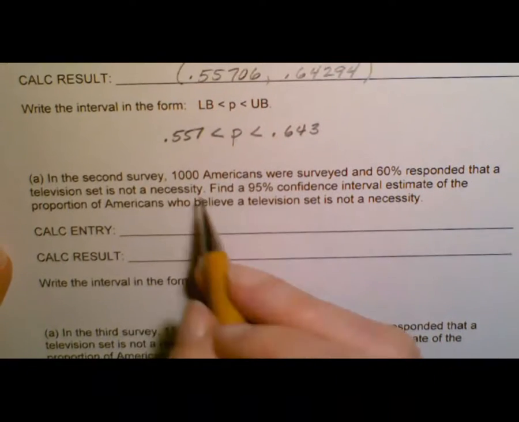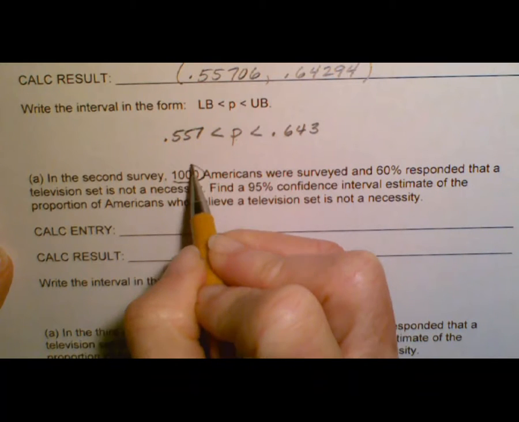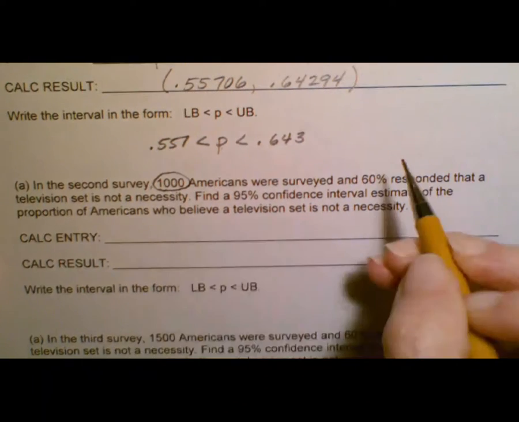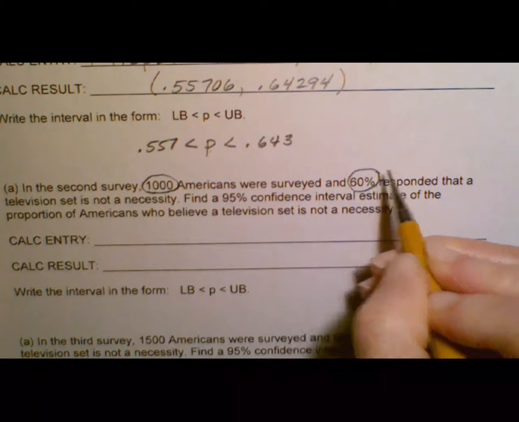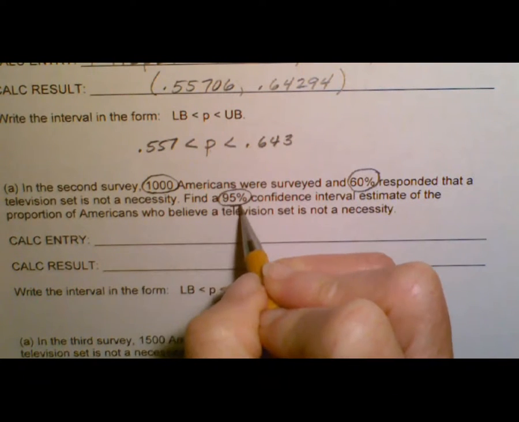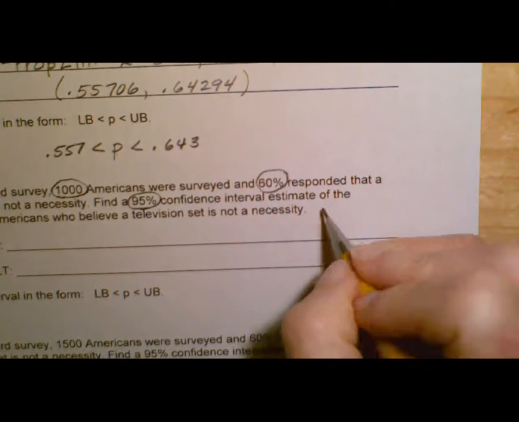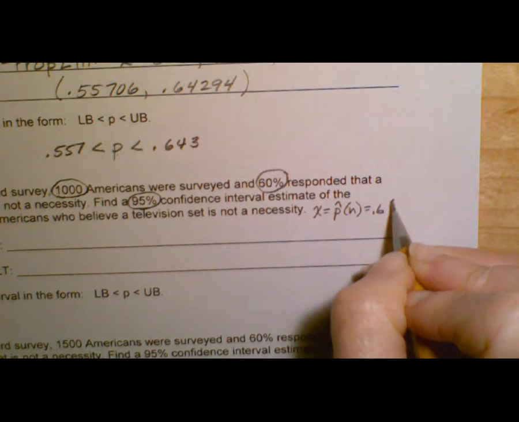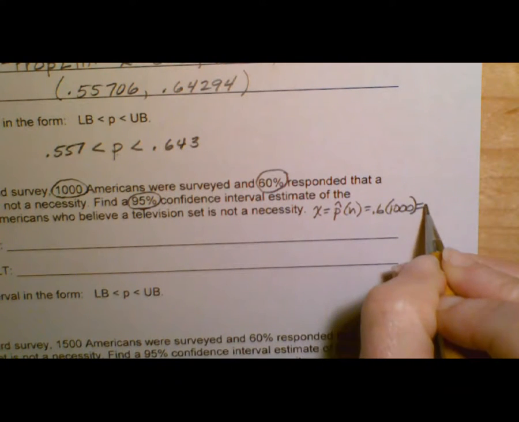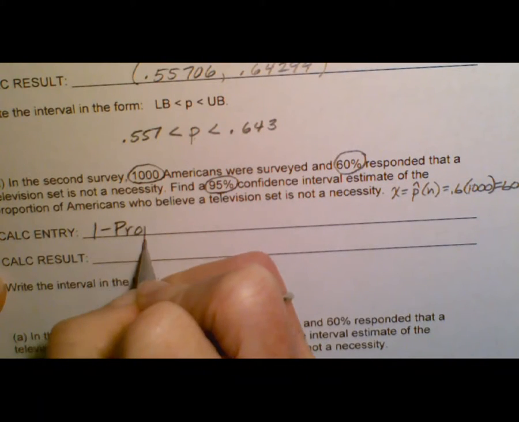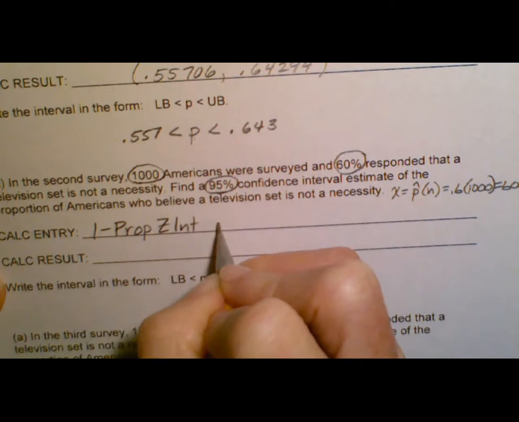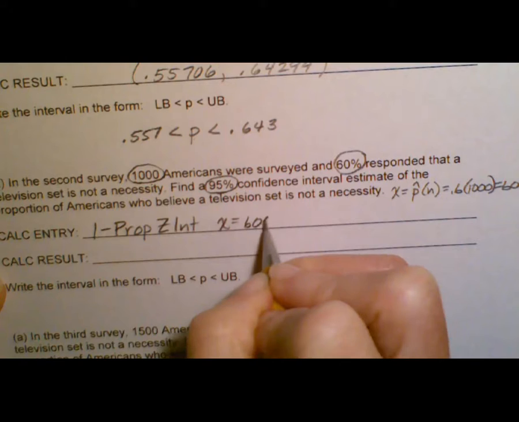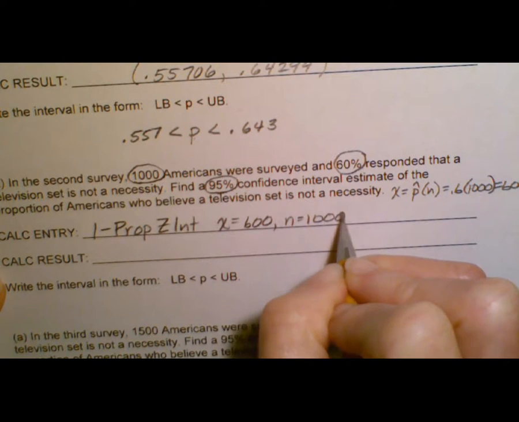In the second survey, n is going to go up now to 1,000. p-hat stays at 60%. It's the same problem, and notice we're not changing the confidence level either. It's still 95%. What we need is x. x is equal to p-hat times n, 0.6 times 1,000, which of course is 600. 1-PropZInt, x equals 600, n equals 1,000, confidence level does not change.